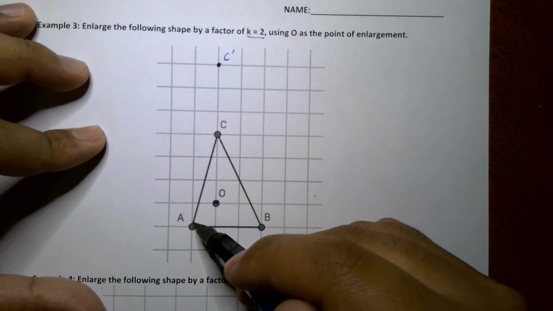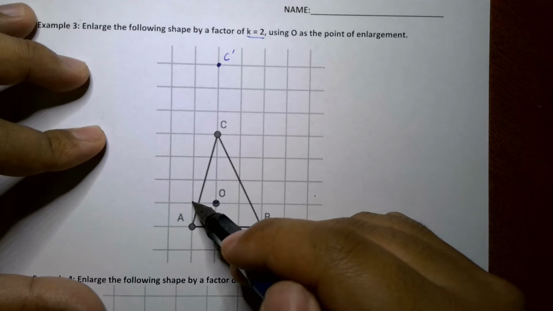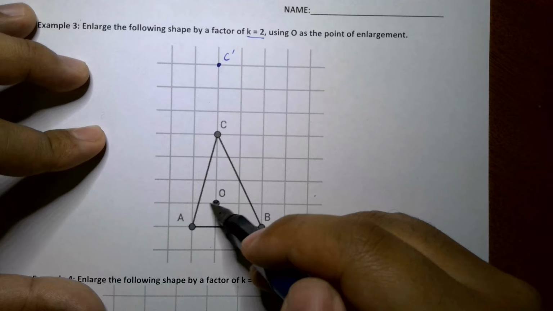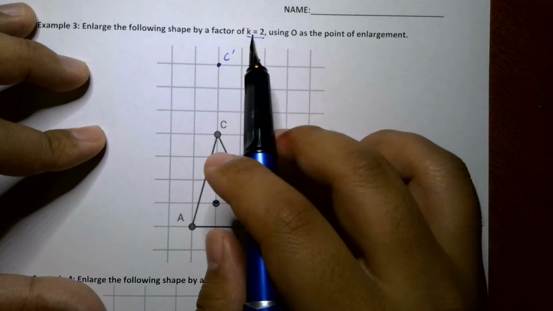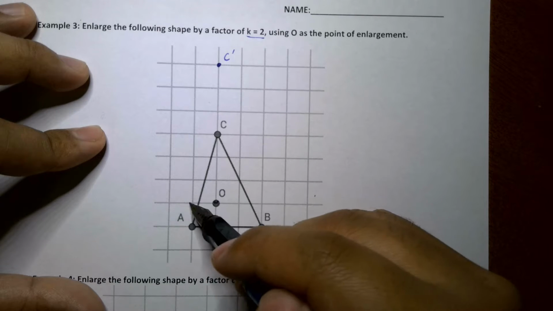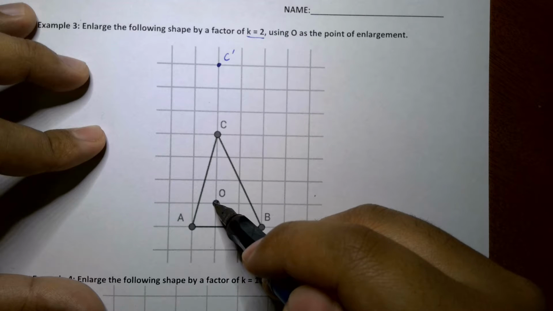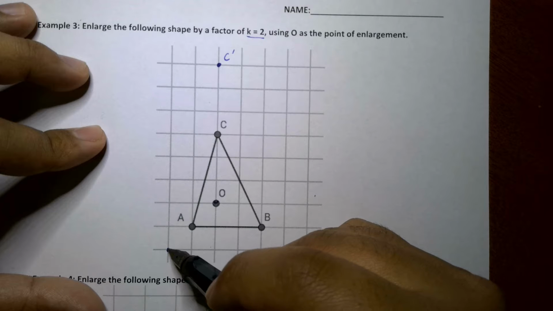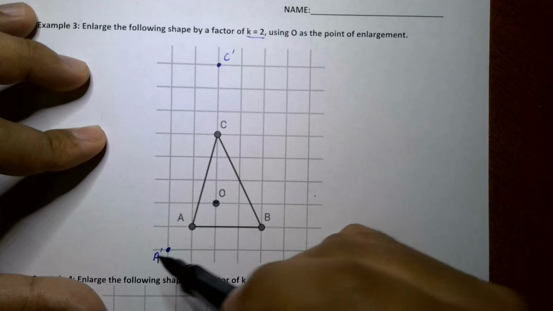Let's do point A. If you look at point A, it is 1 across, 1 down. Well, if we're going to multiply 1 across, 1 down by 2, it'll be 2 across and 2 down. So 1 across, 1 down times 2 is 2 across, 2 down, which is A dash.